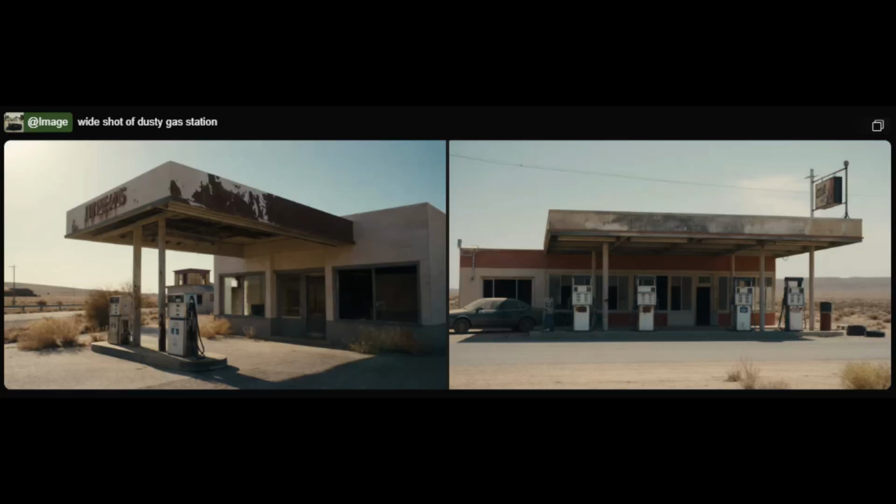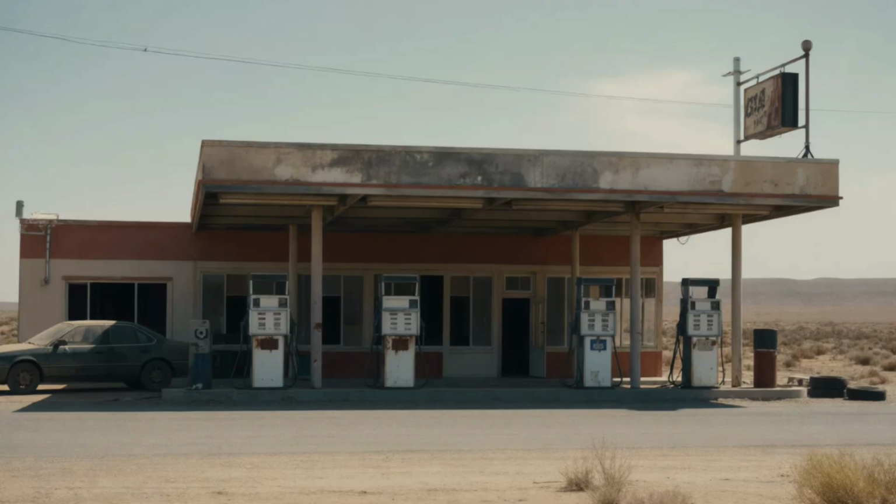Next, I wanted a scene with a gas station, and I used that first initial image as the reference. And this is the prompt that I used: wide shot of dusty gas station. I wanted it to have the same feel as the first image, so I wanted it to feel like it was in the same universe as that image. So using that as a reference, it gave me these two images, which I felt were pretty decent. And I decided to go with this one as the location of the scene.